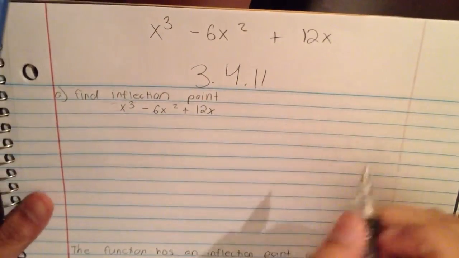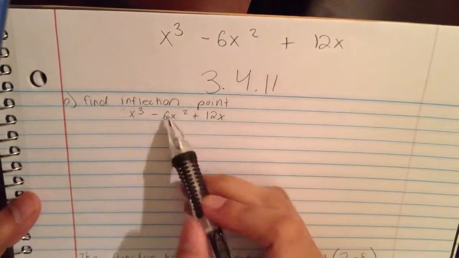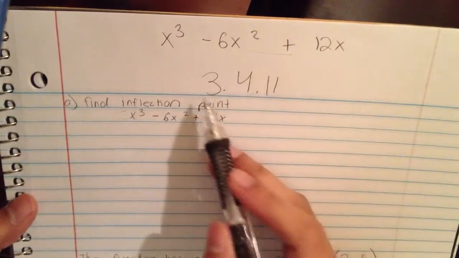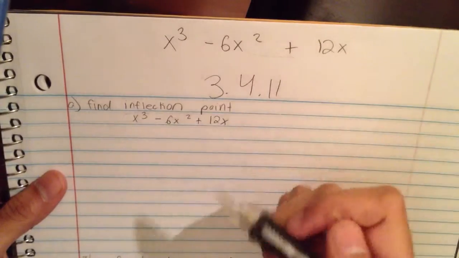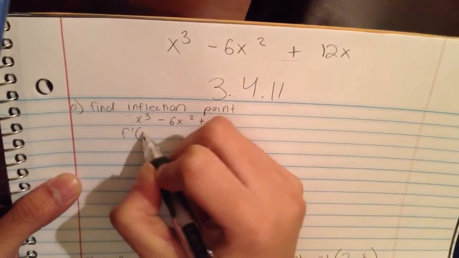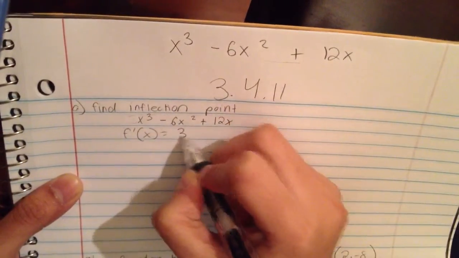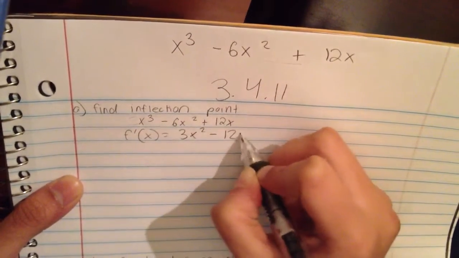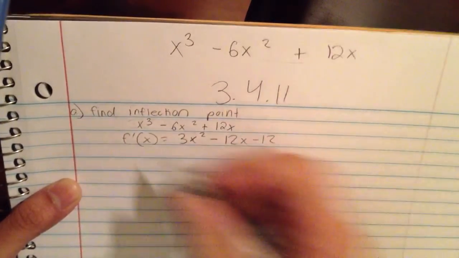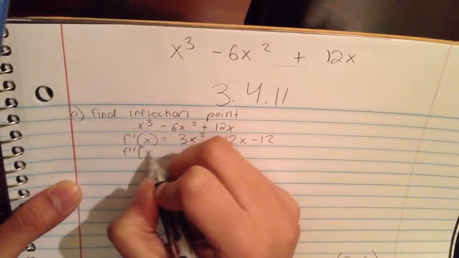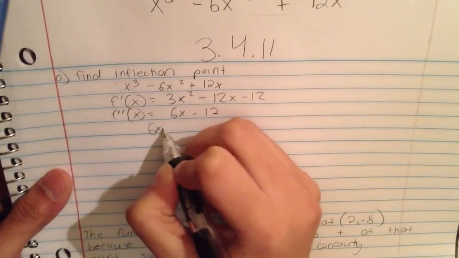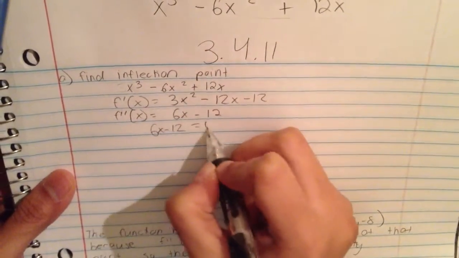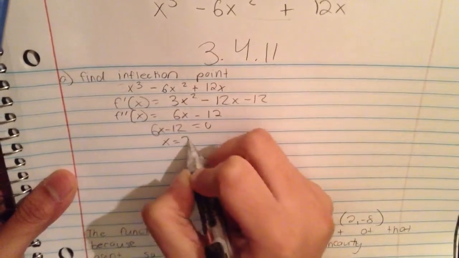So I did number 11 on section 3.4, and this is a problem right over here, and it's asking you to find the inflection point. So first you'd find the second derivative. You take the f prime of x equals 3x squared minus 12x minus 12, and you take the derivative of that, so it's 6x minus 12. And you set that equal to 0. So, it's x equals 2.